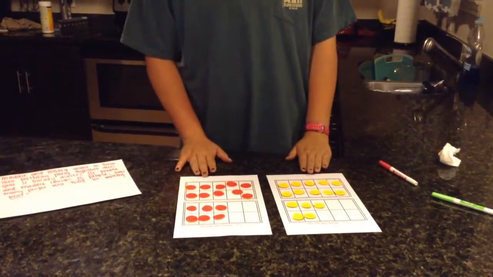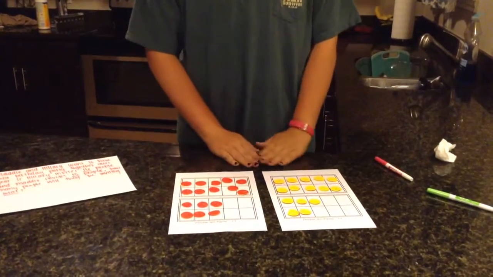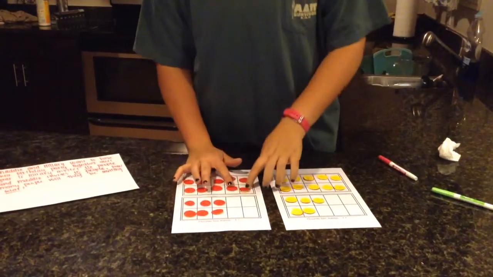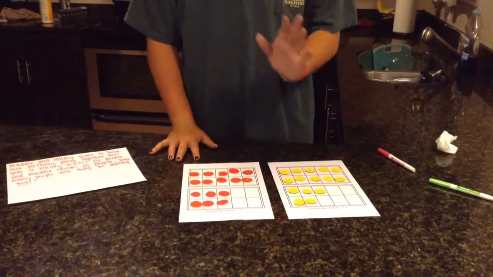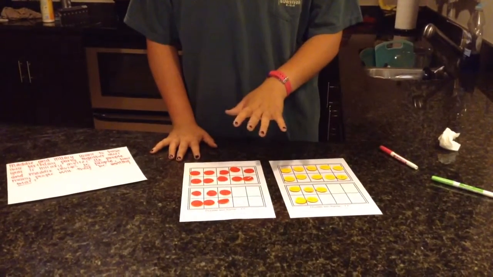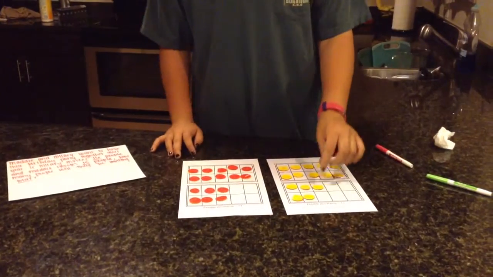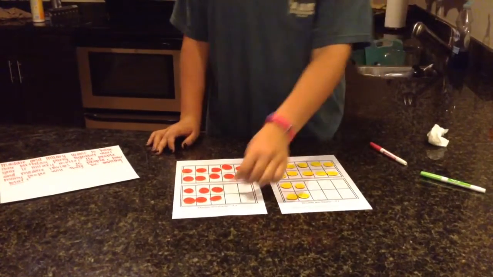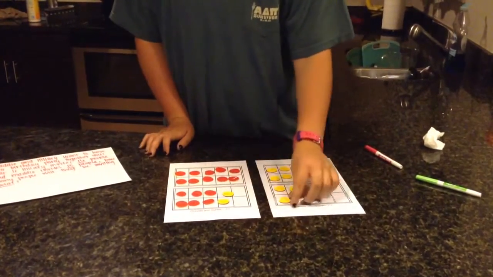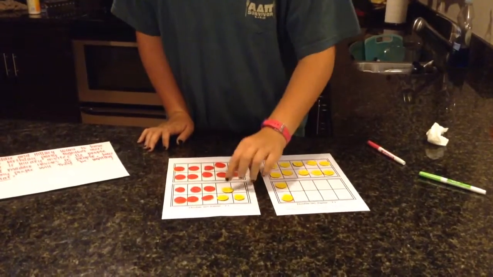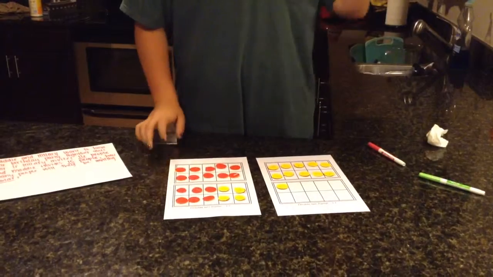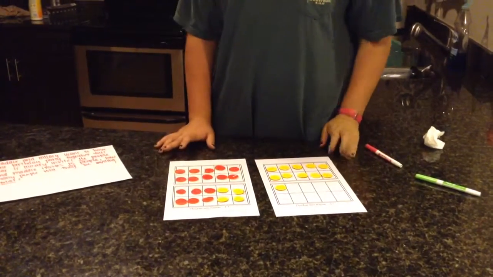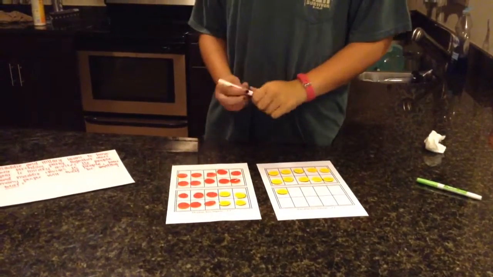Like I said earlier, this is an addition problem, so we need to add the two together. As you can see, we cannot just move all of these over to Hillary's side because there aren't enough spaces in the two double 10 frames. So we're going to just move as many as we can. We're going to move 1, 2, 3, 4.